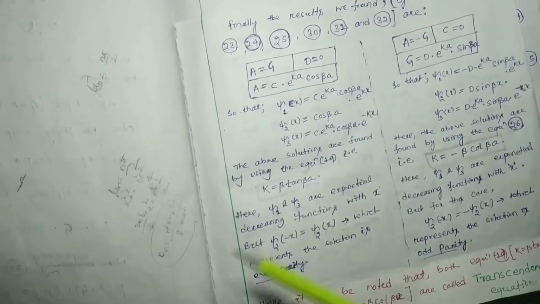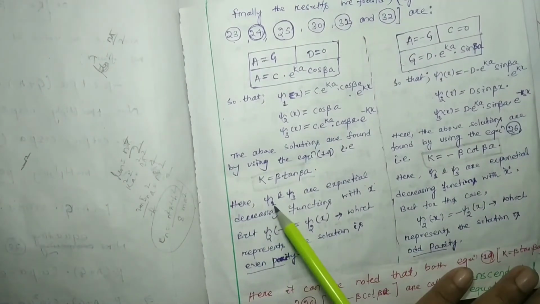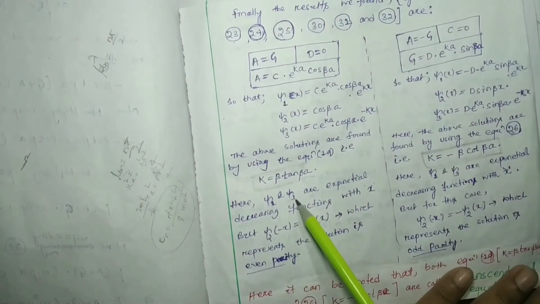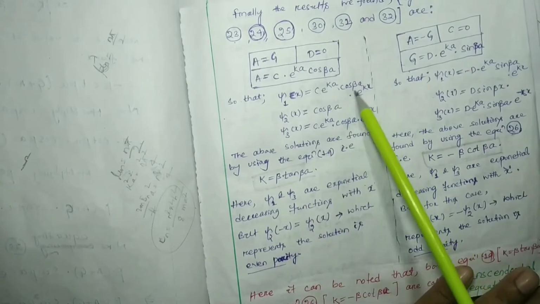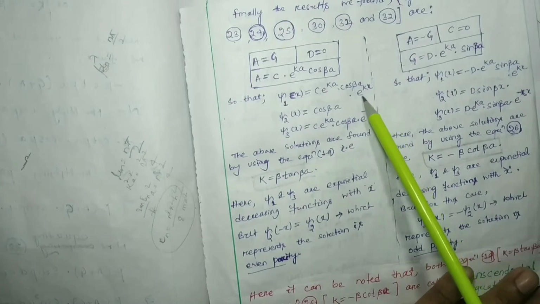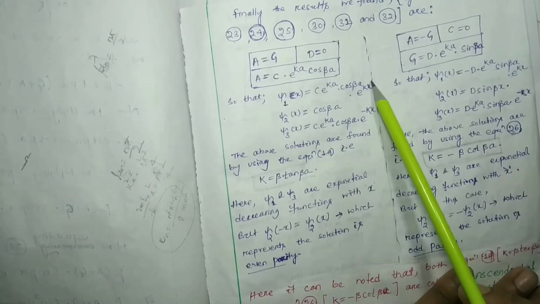Okay, so here you can see psi 1 and psi 3 are exponentially decreasing functions, because these are positive values. In case of psi 1, region 1, we have to take x as a negative value.